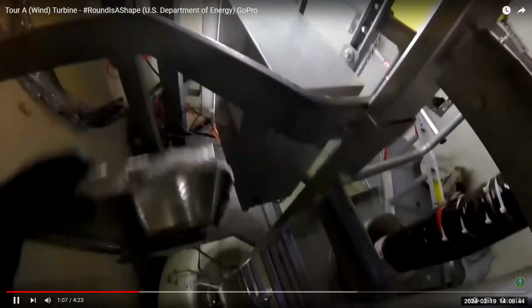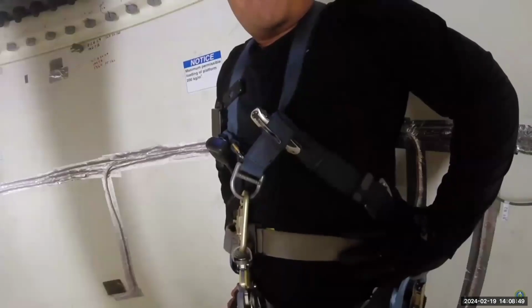Here I am at the top of the GE turbine. I'm getting ready to deploy the ladder. That's about a 5-minute climb.